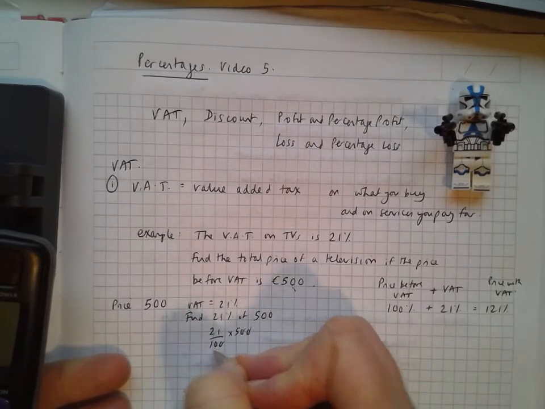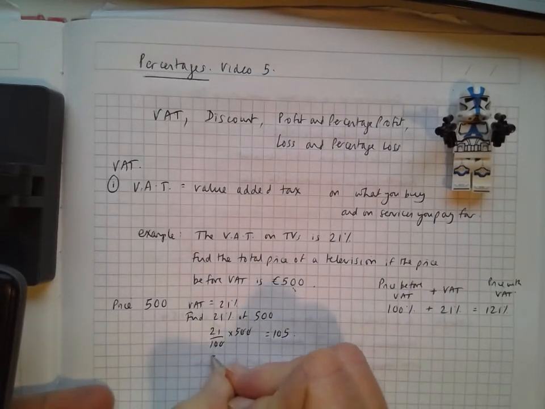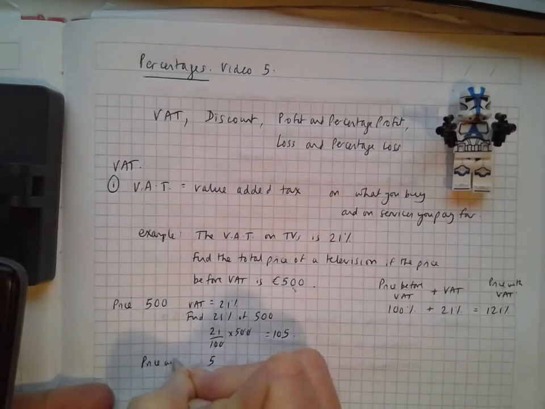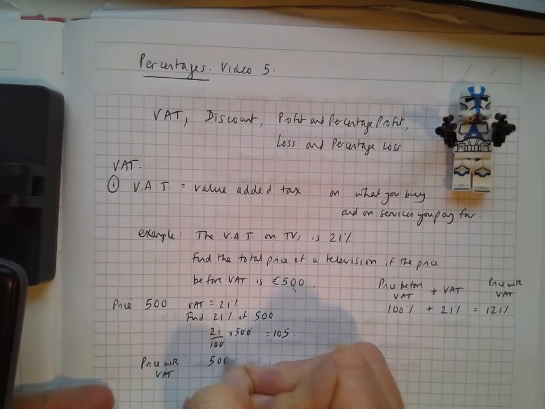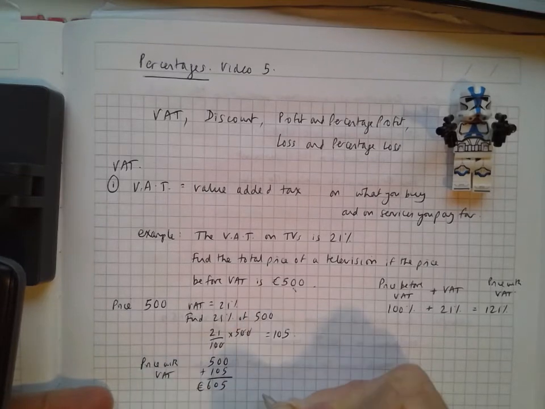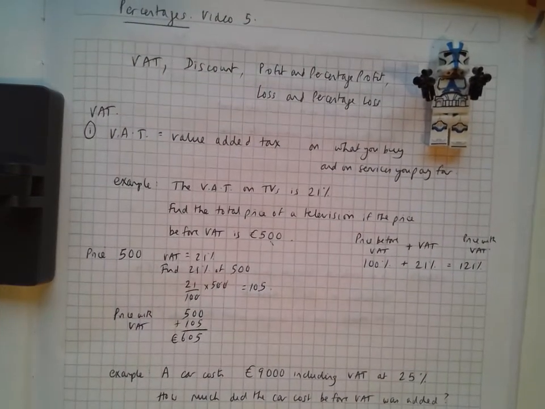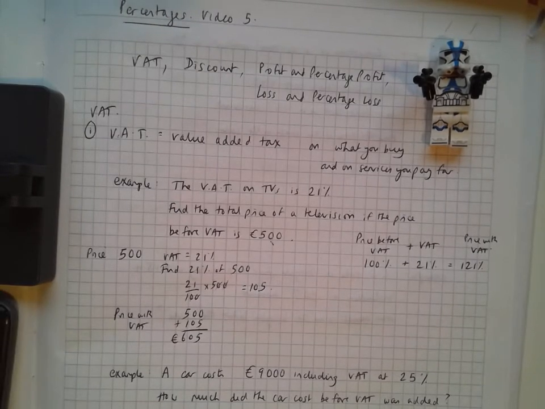So 21% of 500 is €105. So our new price with VAT is going to be €500 plus €105, which is €605. So €605 is the price including VAT. Hopefully that makes sense.